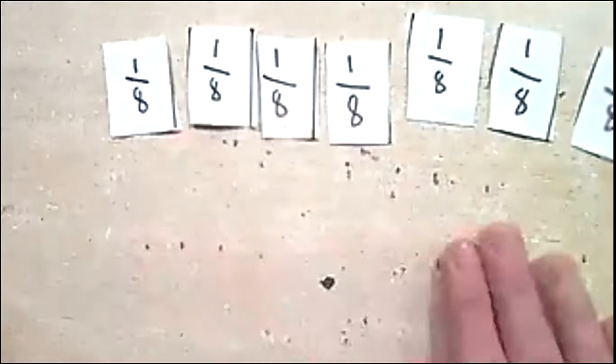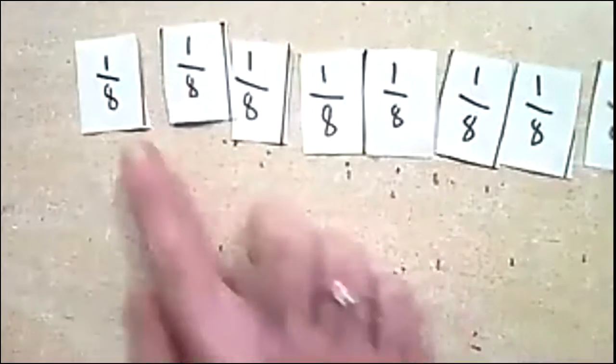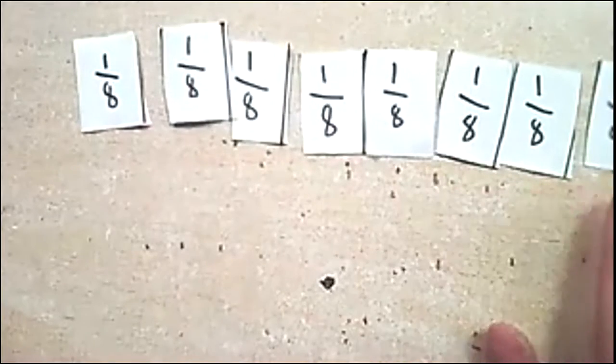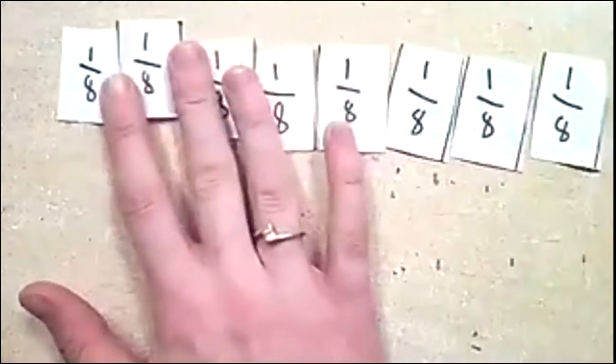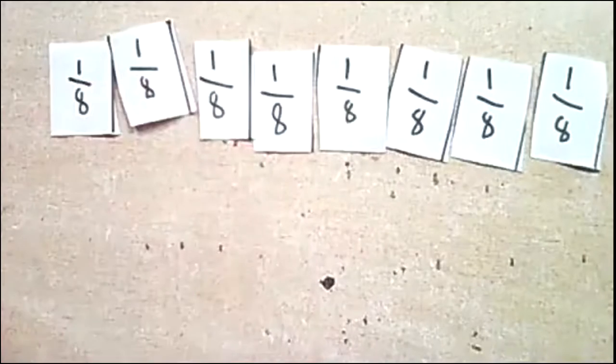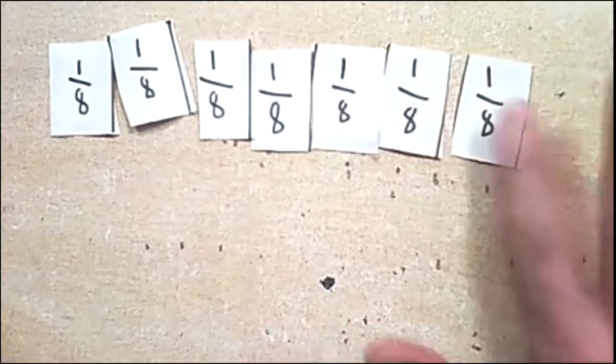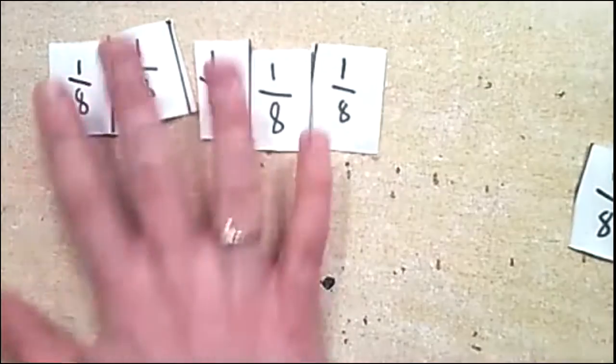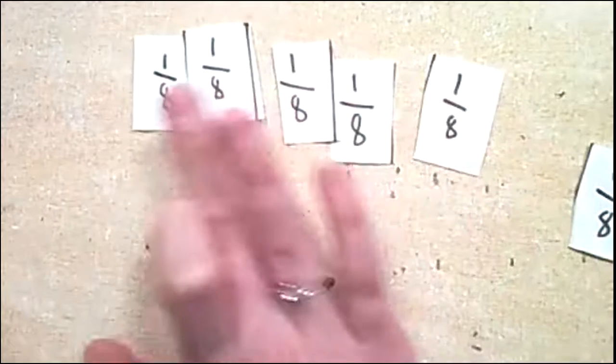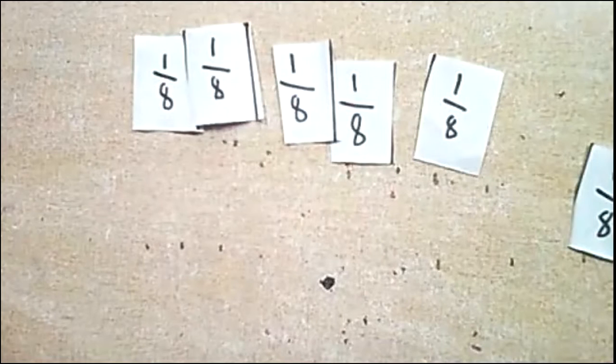So I've got 8 of these things we call eighths. Look, they're all here, 8 eighths. 1, 2, 3, 4, 5, 6, 7, 8. Squeeze them in. And I am taking away, what am I taking away, Mrs. Wild? I'm taking away 3 eighths. So I'm taking away 1, 2, 3. And that leaves me with 1, 2, 3, 4, 5 eighths. 5 eighths.